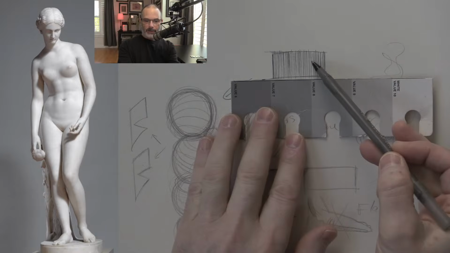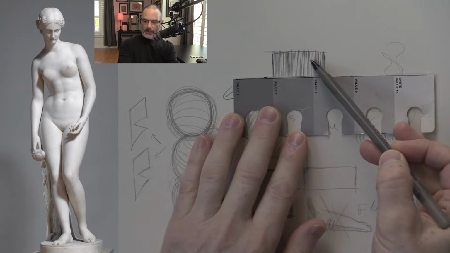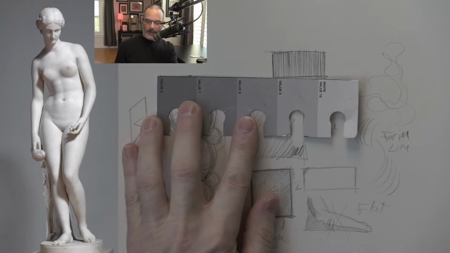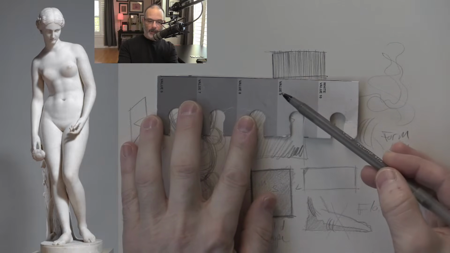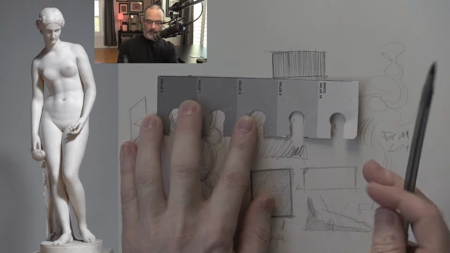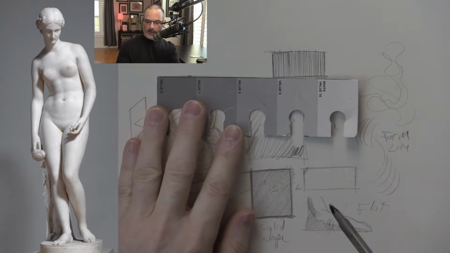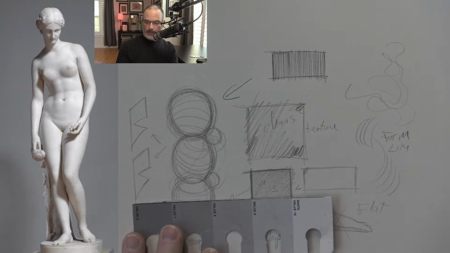What value is this? Squint at your screen. I think it's value number 9 on this value scale. You see what I'm talking about here? So now, Tim, check this out. And that's the same value. I think it's because I'm very light-handed today.